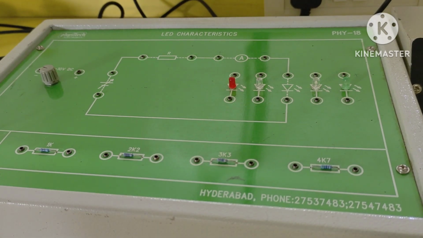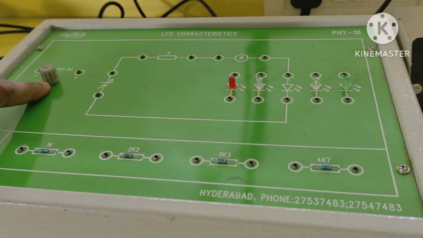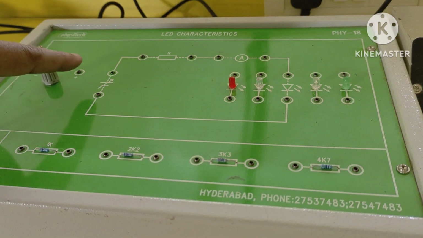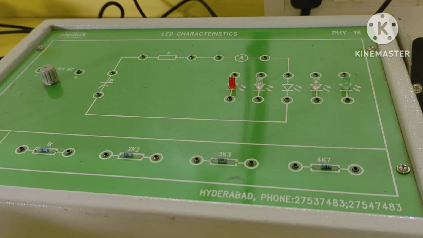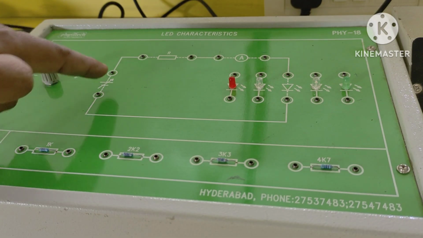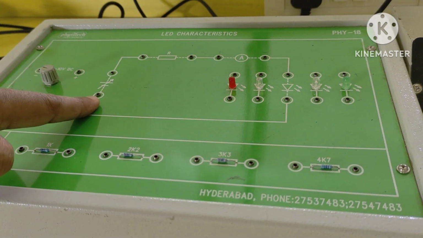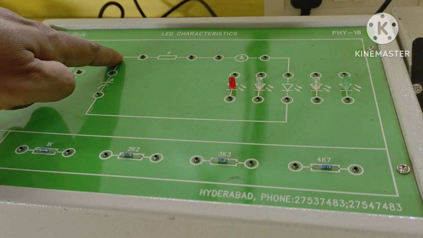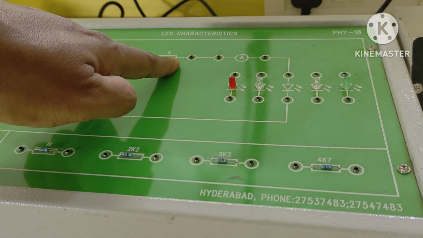This is the board we are using for the LED IV characteristics as part of the laboratory experiment. Coming to this, it is a variable power supply. It can give a voltage between 0 to 10 volt DC. The connections are given here: this is a positive terminal and this is a negative terminal. And going like this is the resistor connection.